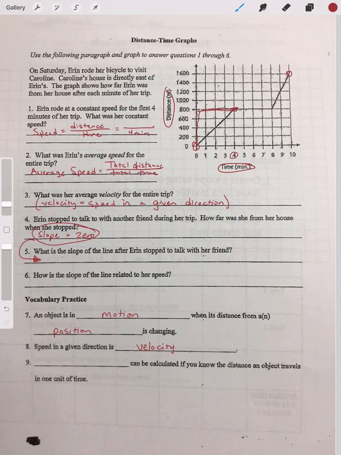And what can be calculated if you know the distance an object travels in 1 unit of time? That's speed. That is the definition of speed.